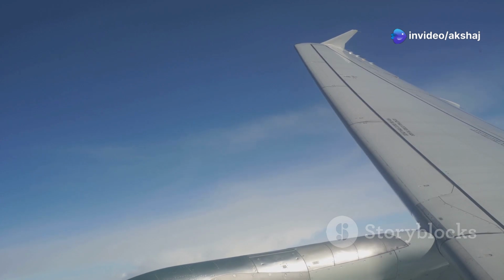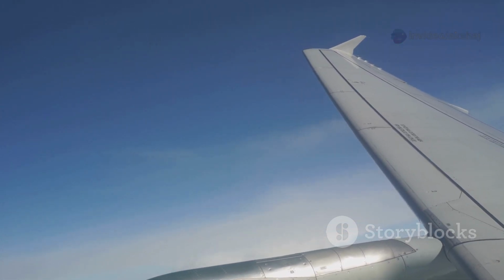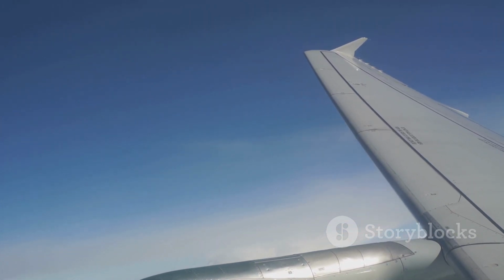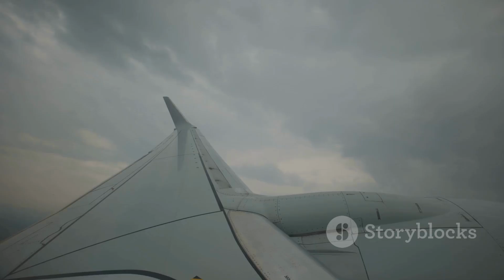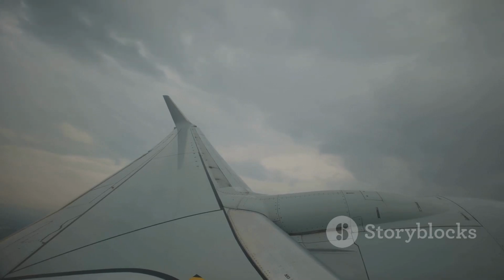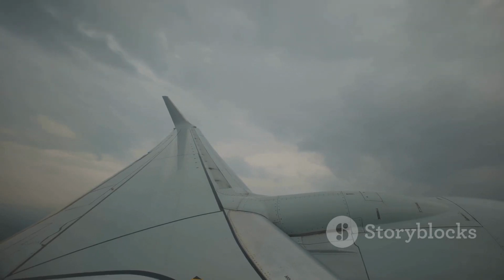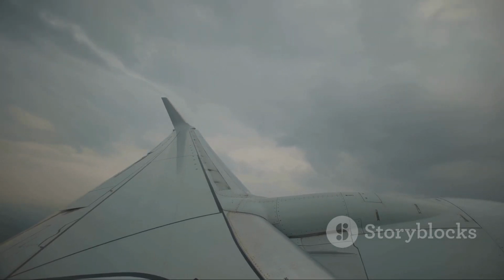Wingtip vortices are a stunning example of physics in motion, invisible forces that shape the flight of every airplane in the sky. From affecting drag and fuel efficiency, to creating turbulence that can shake another plane out of the air, their impact is huge.